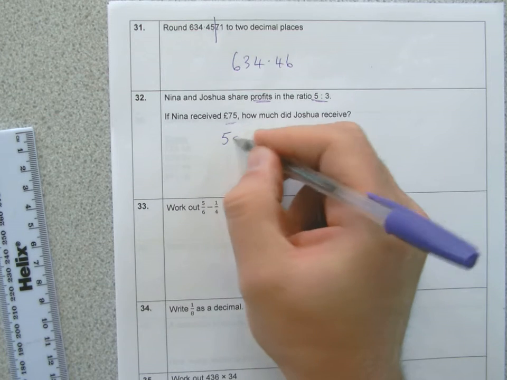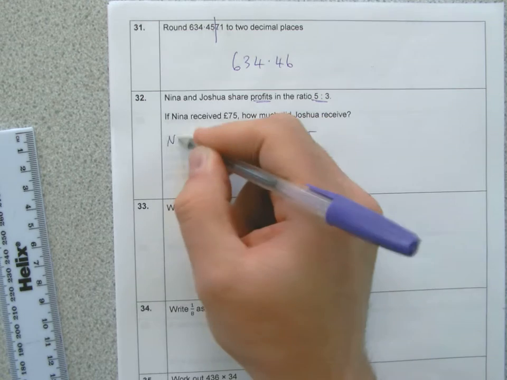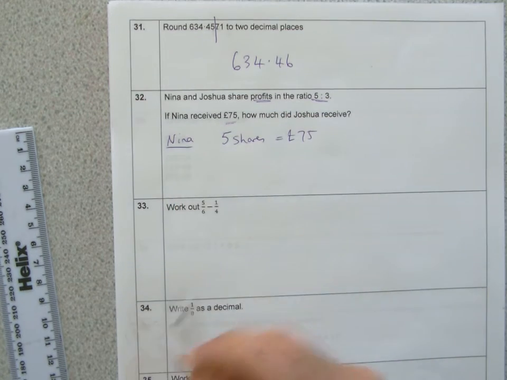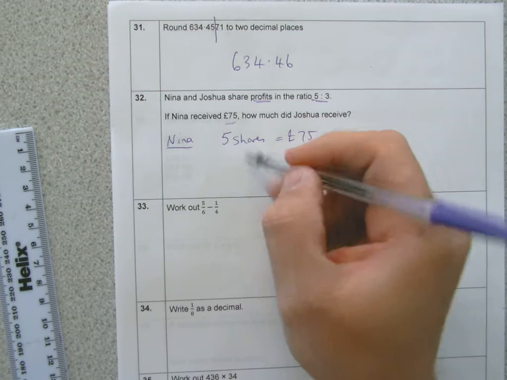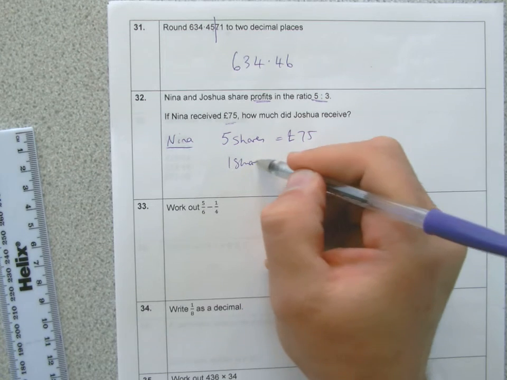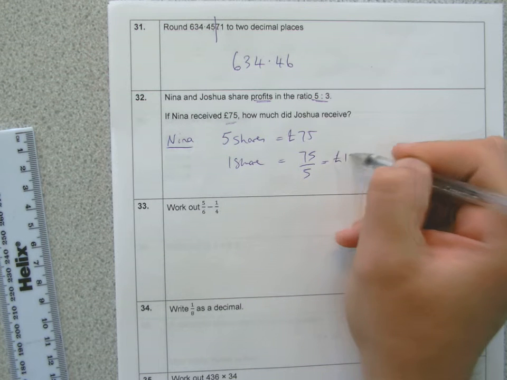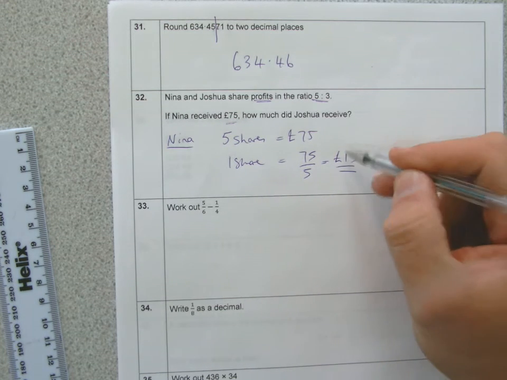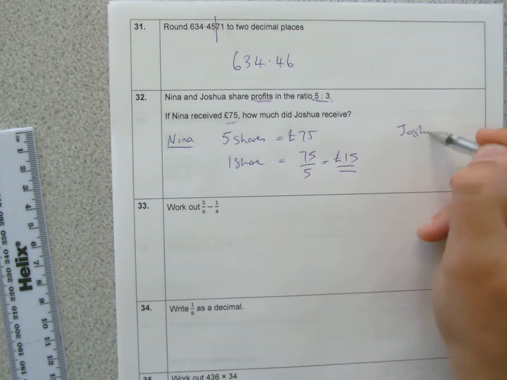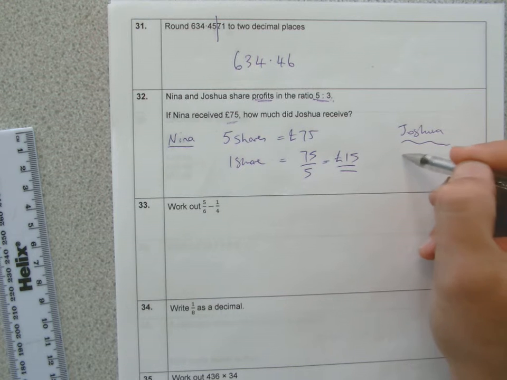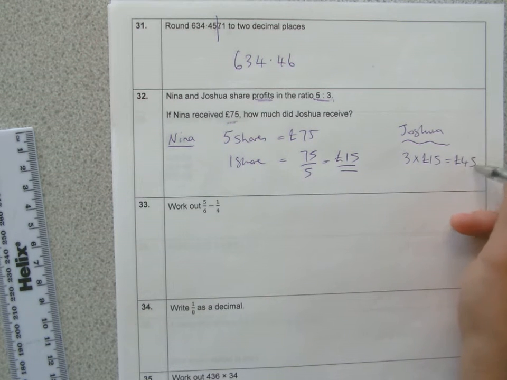So her 5 shares are actually equal to £75 if we think about it, because that's what Nina gets. So if 5 shares is £75, you can make out what 1 share is. 75 divided by 5, and if you work that out, it comes to £15. So that means 1 share is 15. Now Joshua gets 3 shares, so 3 lots of £15 is £45.